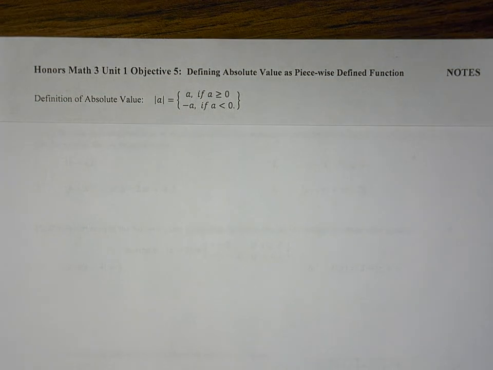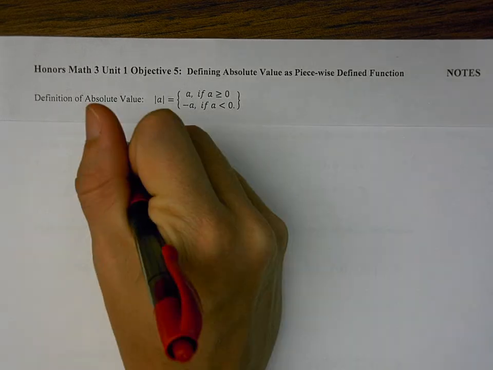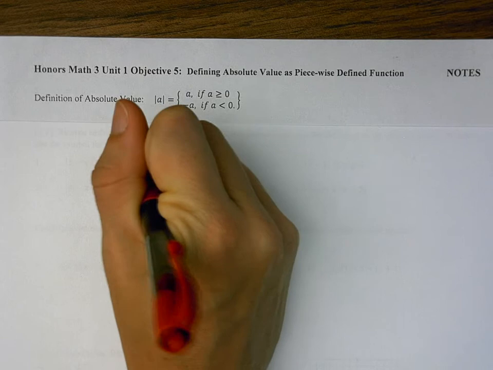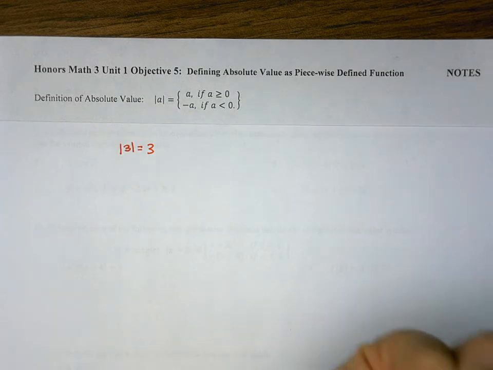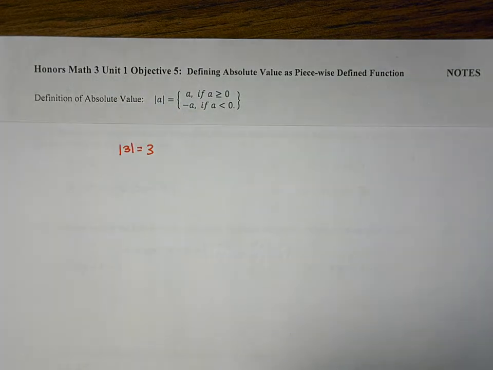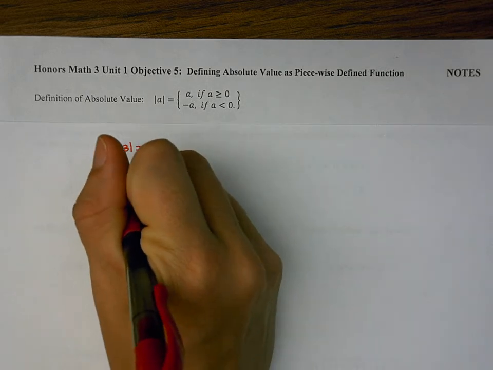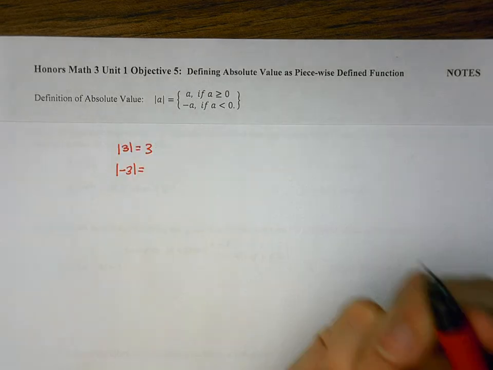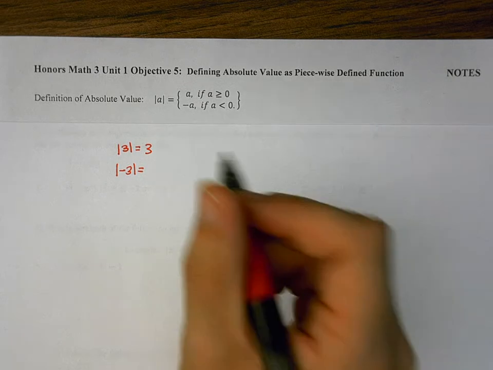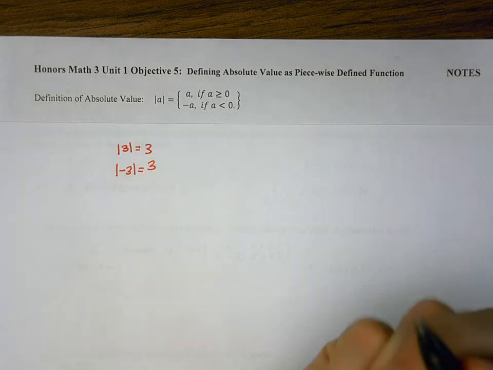Okay, in Objective 5, we are looking at defining absolute values as piecewise defined functions. We've obviously worked with absolute values for years. We should all know at this point that the absolute value of 3 is 3, that those absolute value bars are therefore superfluous. They don't do anything to my number. But if I had, for example, the absolute value of -3, well then that -3 would become a +3.